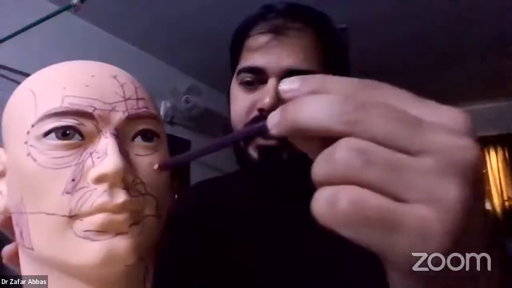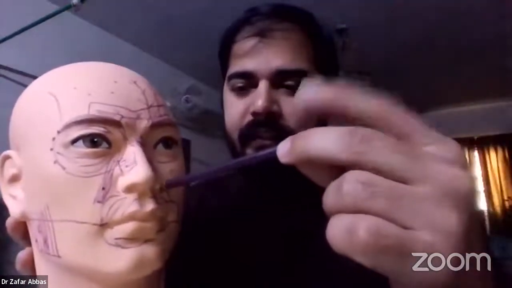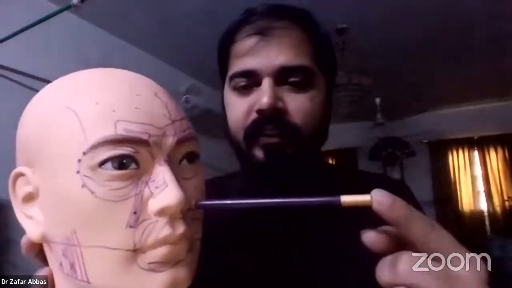Sometimes patients come to our OPD and there is a depression over here at the end of the ala base. The face is depressed inward. So we press our needle like this. Then we start injecting filler in this position. They give volume and they start lifting the face.